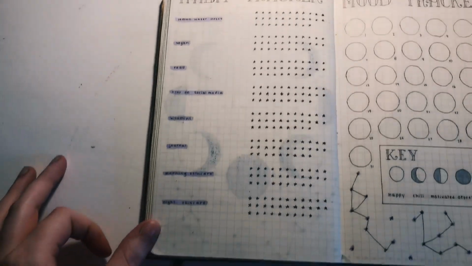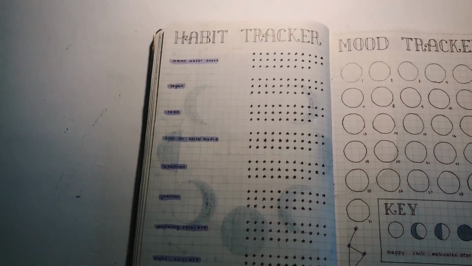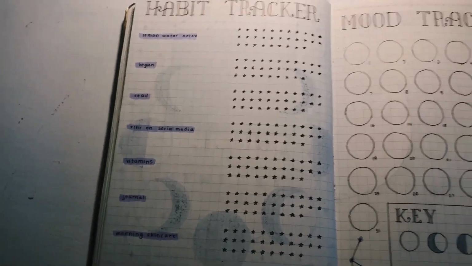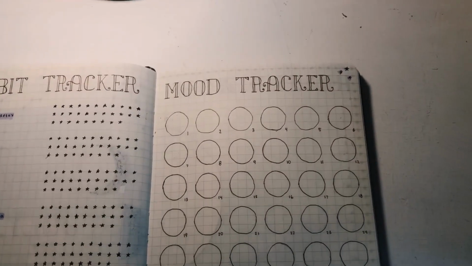My habit tracker. Obviously July has not started yet, so none of this is filled out yet. And I did little stars instead of the days because I figure I'll just remember what day it is. But I thought that was cute. This is my mood tracker for the month.